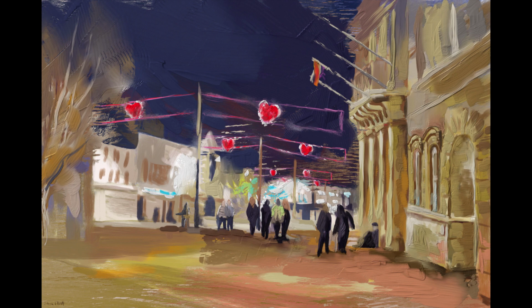And that is it. That is my Valentine's Day painting of Loughborough Town Centre.